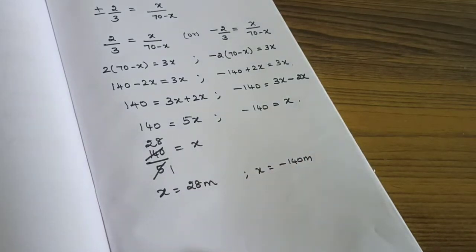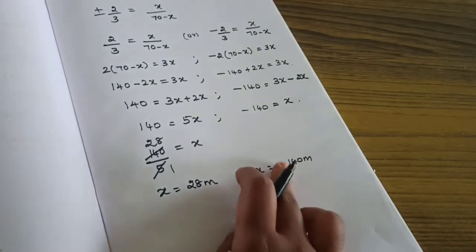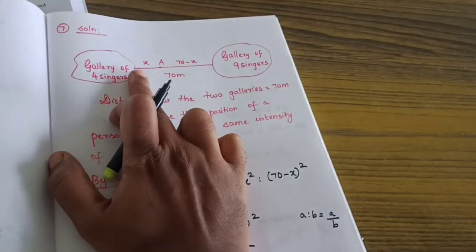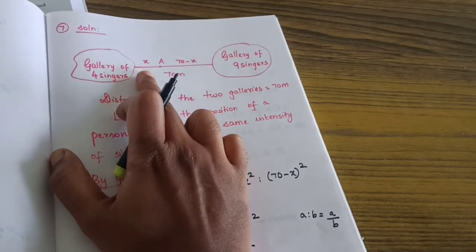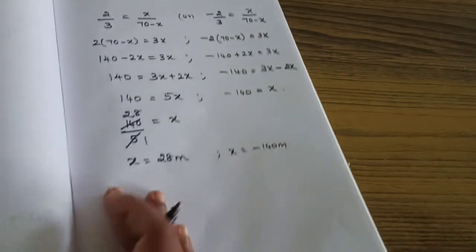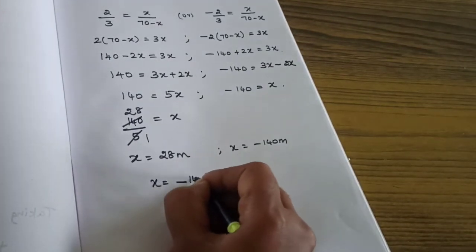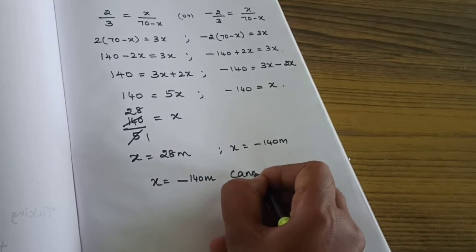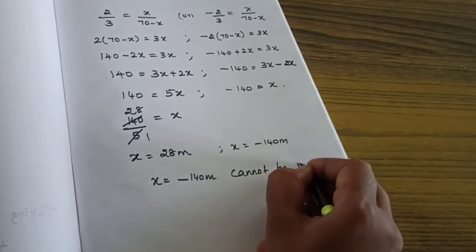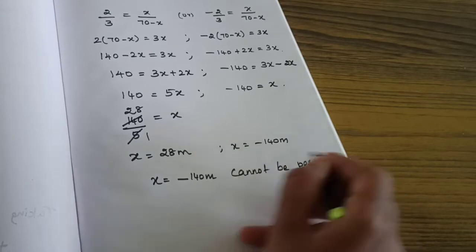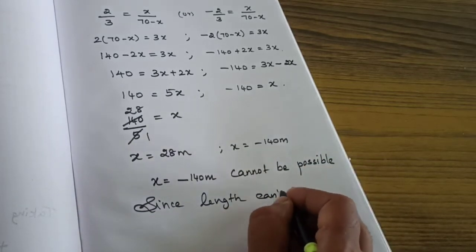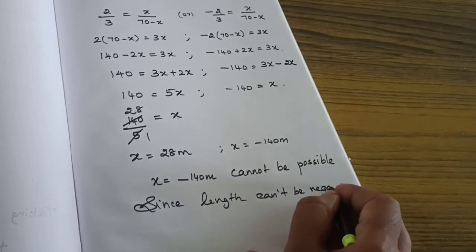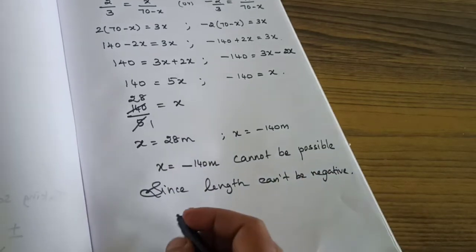Which value is possible and which value is not possible? x equal to minus 140 is not possible because this is a distance, correct? The distance from the four singers where person A is standing is x meter. Meter, distance, length cannot be negative. So x equal to minus 140 meter is not possible, since length cannot be negative.